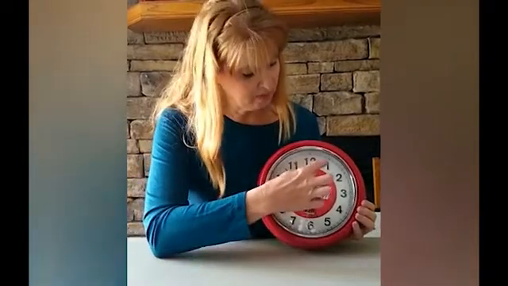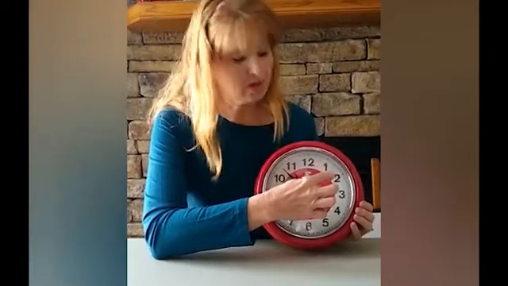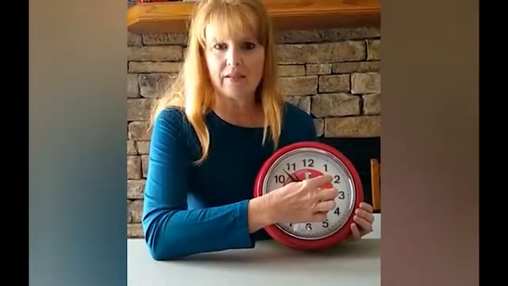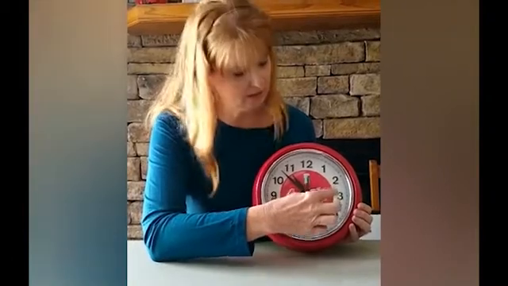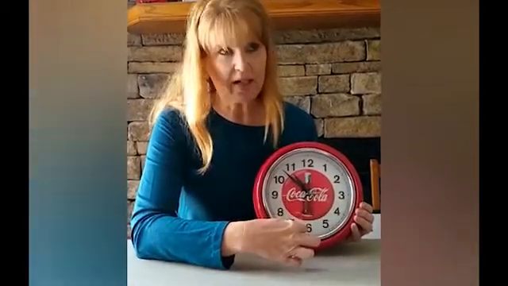So if my minute hand moves to the 1, that would be 9:05. At 2 would be 9:10, 9:15, 9:20, 9:25, 9:30. Oh, we're skip counting by 5s.